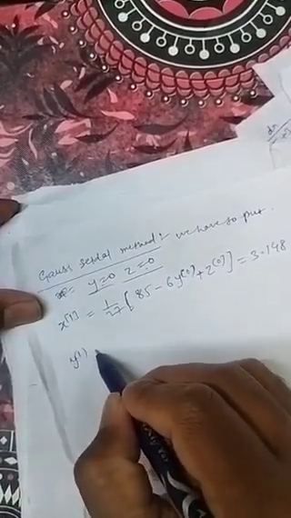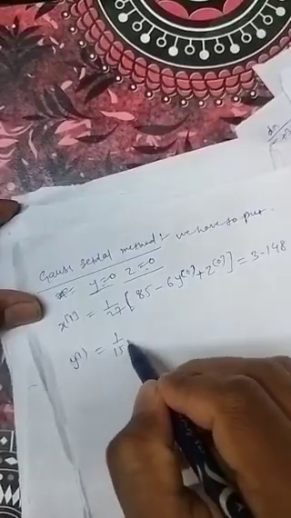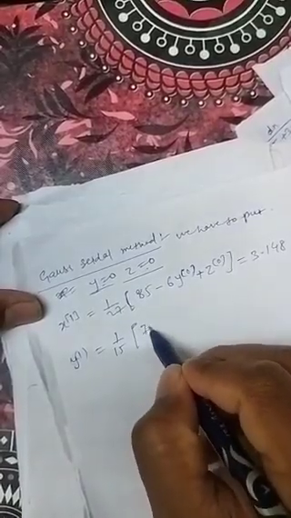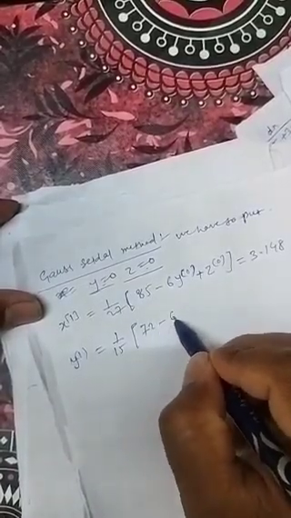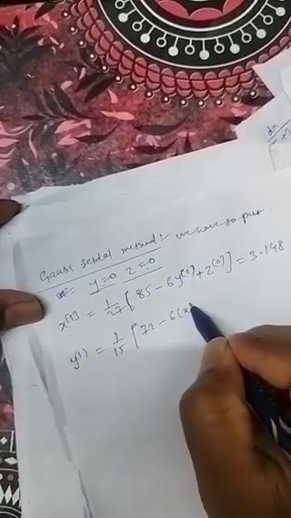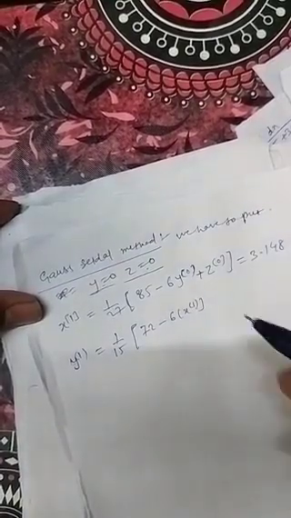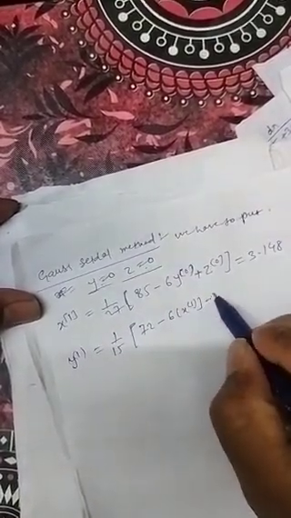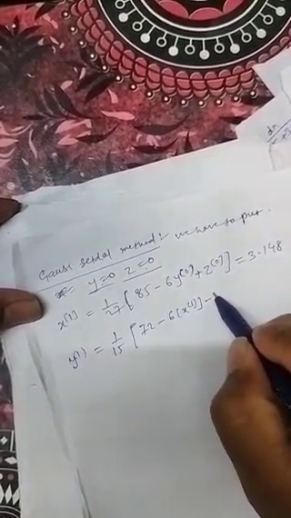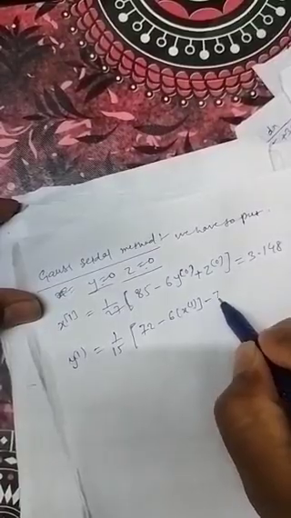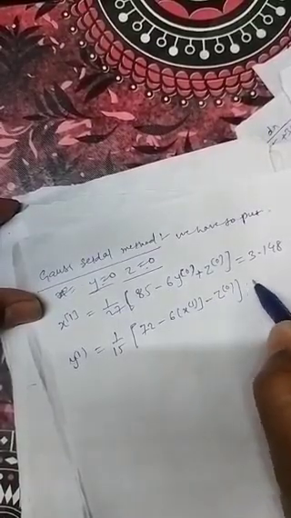The first iteration of y is 1 by 15, 72 minus 6 into x, the first iteration, minus 2 into z0.